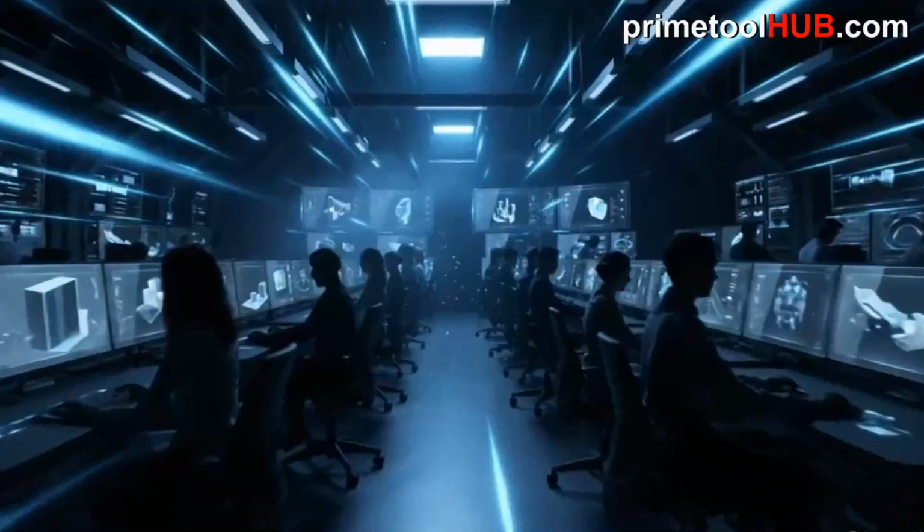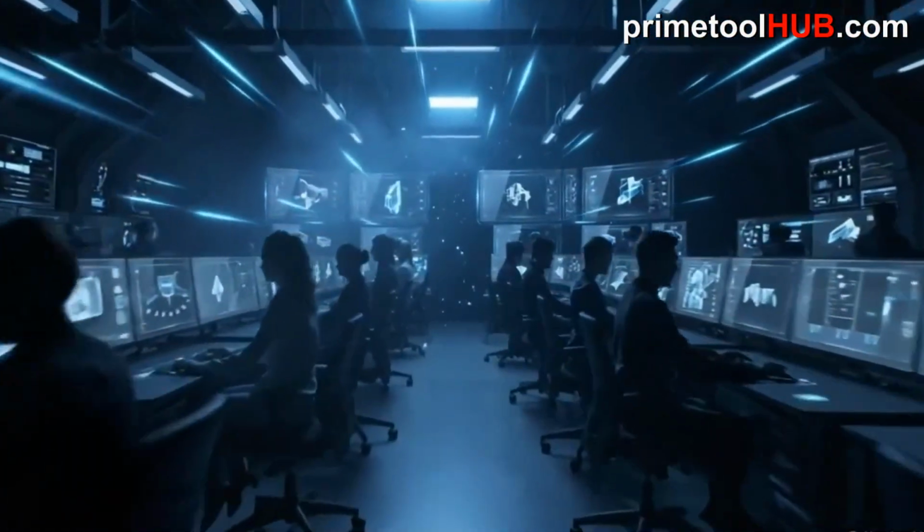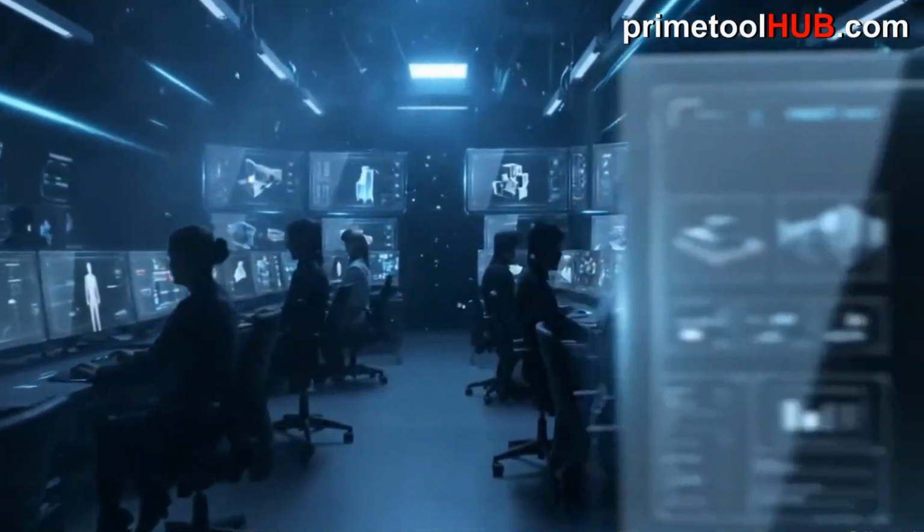Stop waiting in virtual lines. Localized 100% offline AI processing is the secure standard for professional digital creation.